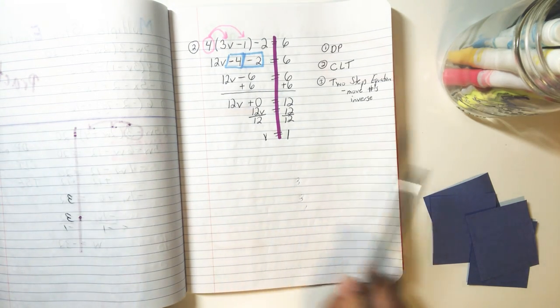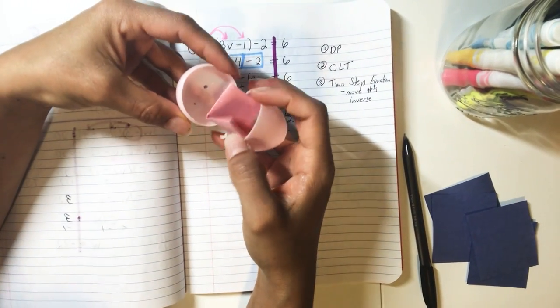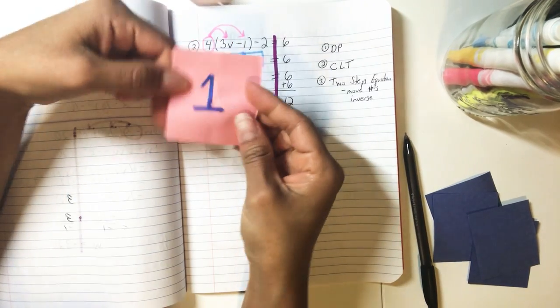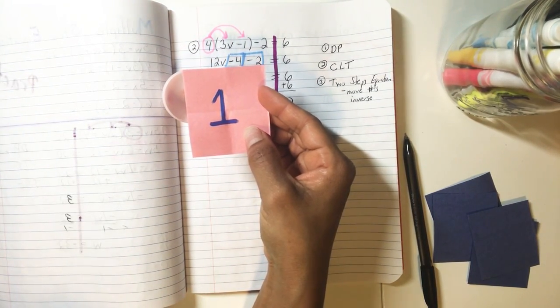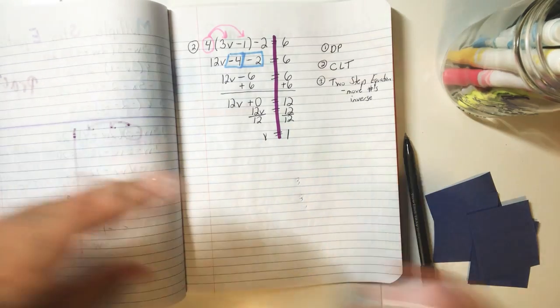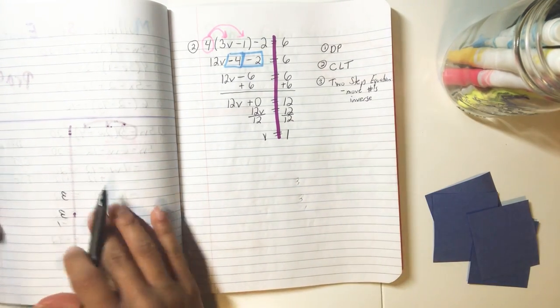All right, let's see. Is it a 1? Ta-da! Yes, we are correct. It is a 1. Beautiful. Good job, you guys. So far, so good. All right, let's go ahead and check the next one.